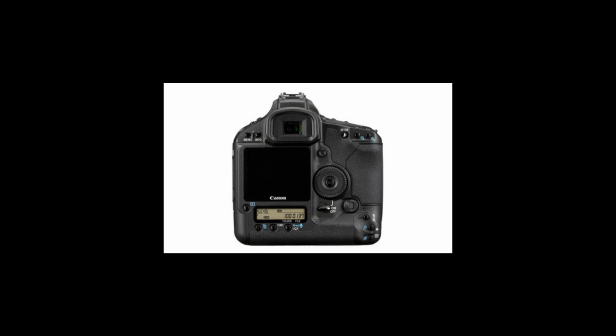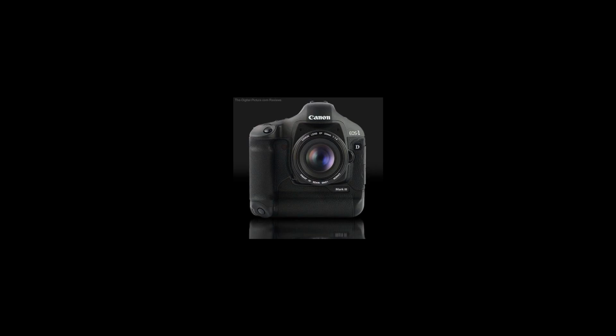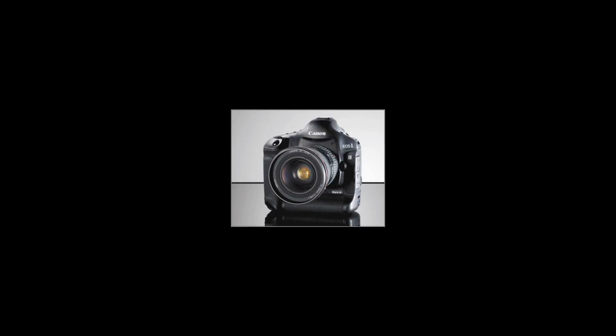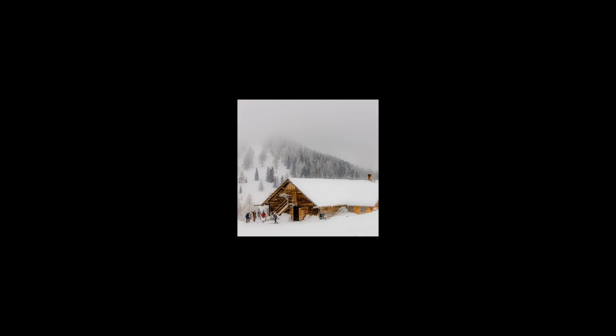Disables AF, E-TTL II flash mode with optional in-camera controls for the Speedlite 580EX II flash. 10 frames per second continuous shooting. JPEG, max, 110 frames. RAW, max, 30 frames. Dimensions, W x H x D, 156 x 157 x 80 mm, 6.1 x 6.2 x 3.1 in. Weight, body only, approx. 1,155 grams. Microphone for recording voice annotations.